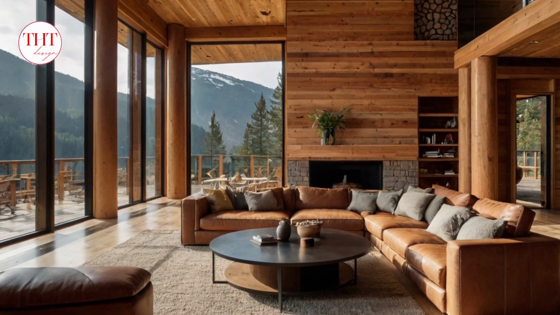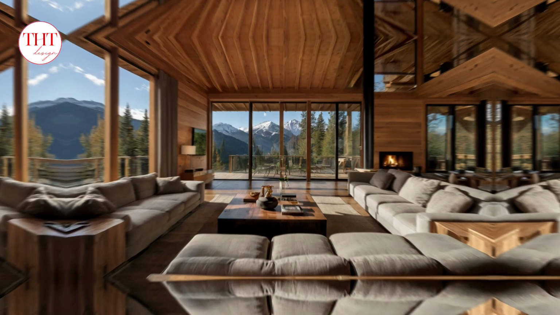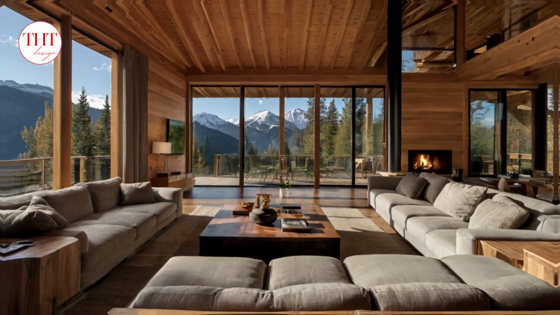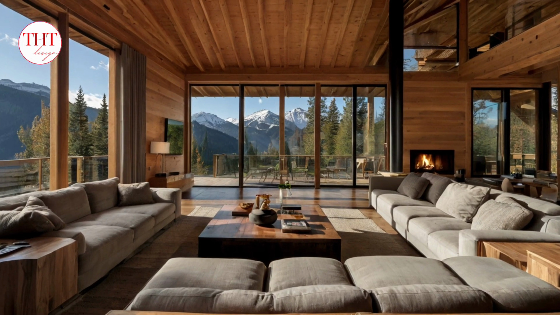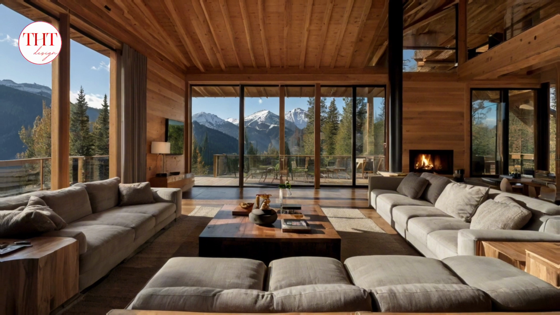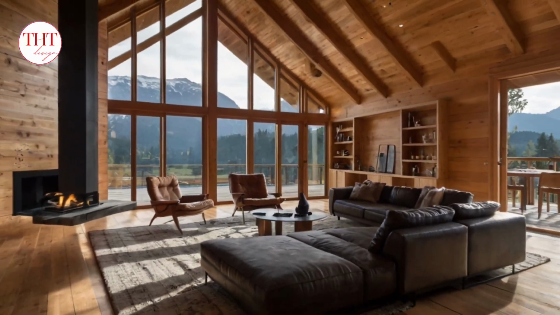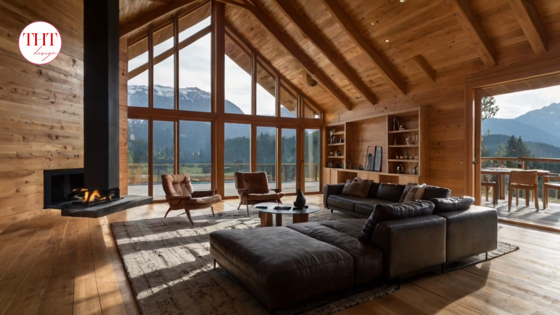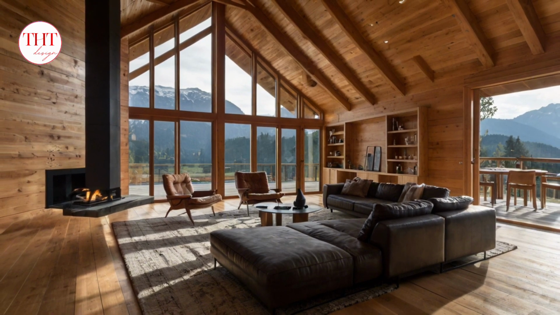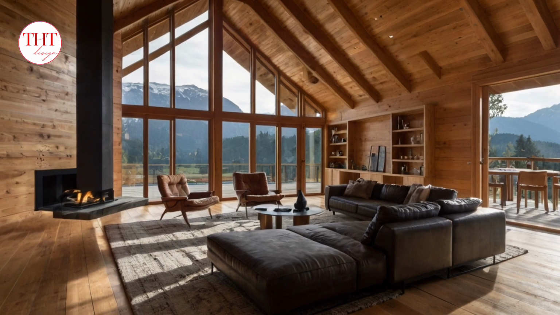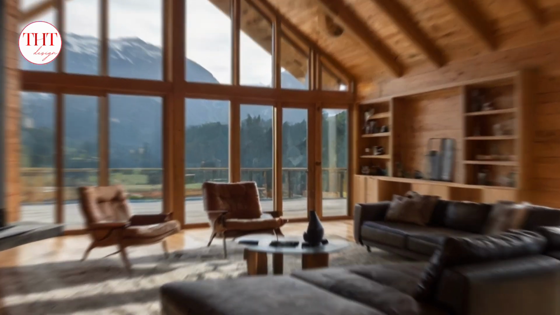7. Subtle rustic touches. Incorporate a few rustic accents like throw pillows with mountain motifs, a woven wool throw blanket, or a unique piece of driftwood art. These elements add a touch of mountain personality without compromising the modern aesthetic. 8. Area rugs for warmth. A large area rug in a neutral tone or with a subtle geometric pattern can anchor the space and add a layer of warmth and comfort underfoot.